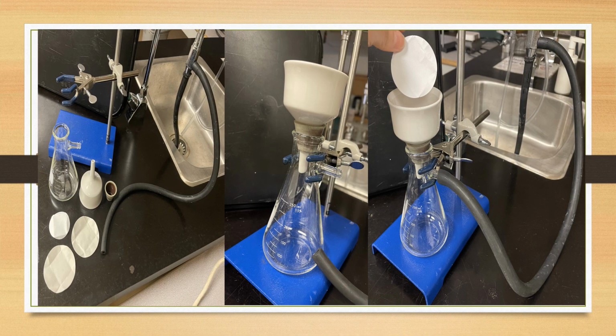This slide shows how to carry out a vacuum filtration using a water aspirator. Clamp the Buchner flask to the ring stand using a tri-prong clamp. The tubing connects the side arm of the tap water to the side arm of the flask, then add the filter paper to the funnel.